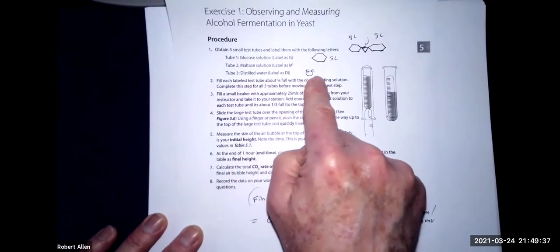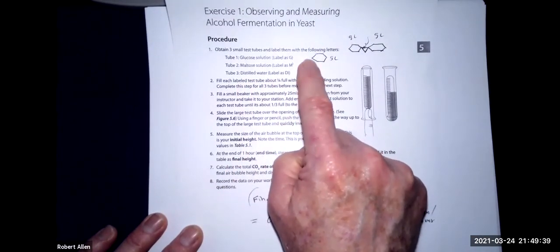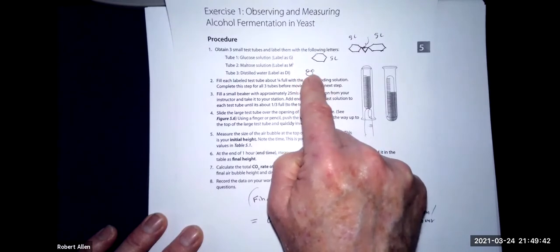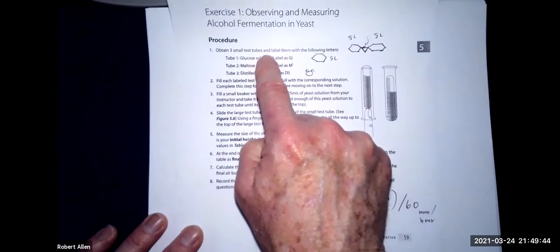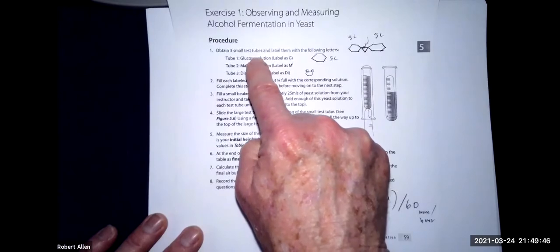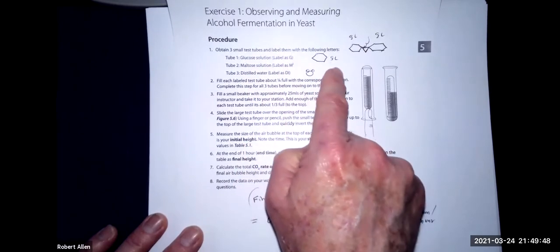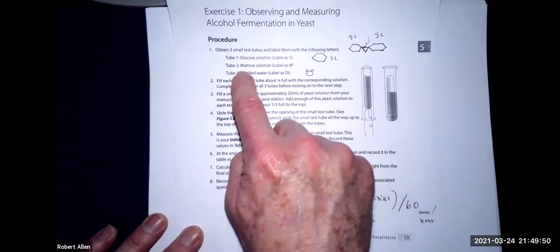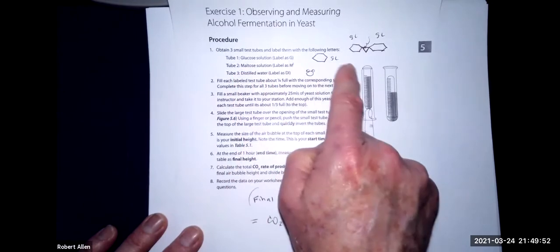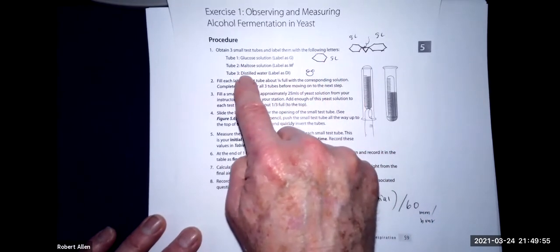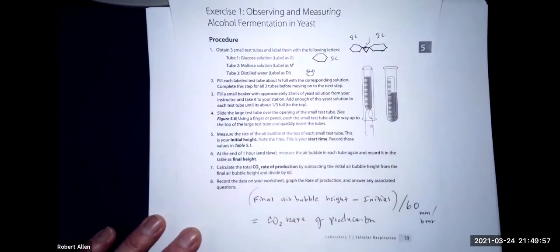And then distilled water, which looks like this. That's H2O with no sugar at all. All right. What we're going to do is see if yeast will feed on glucose and go through that fermentation process. Let's see if they'll feed on maltose and go through a fermentation process. Let's see if they'll feed on distilled water and go through the fermentation process.